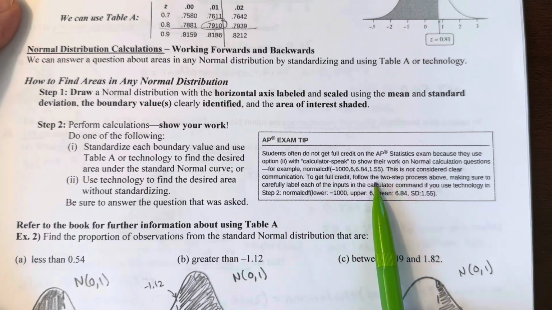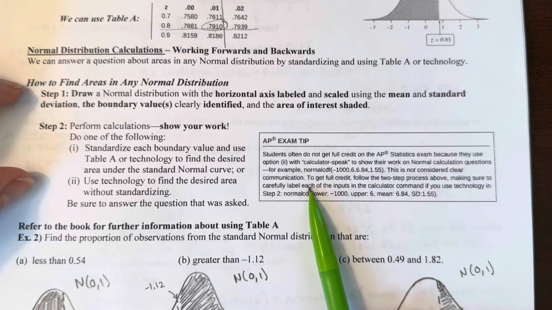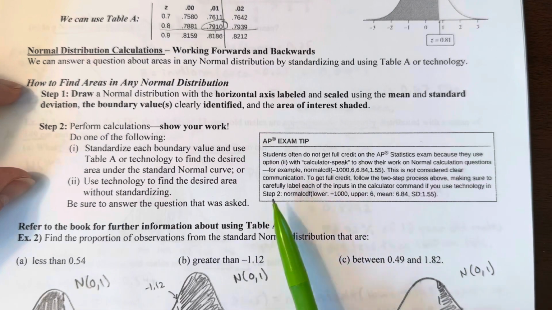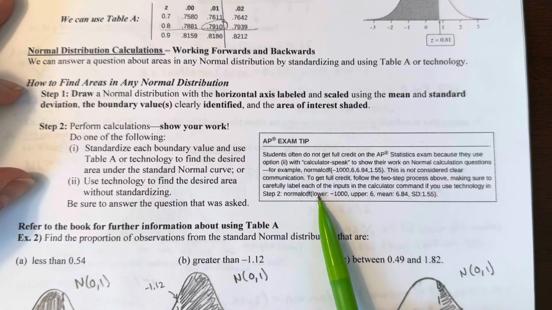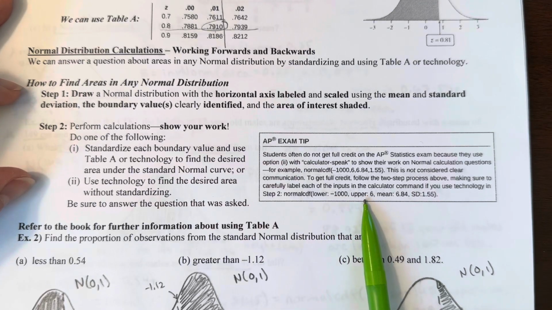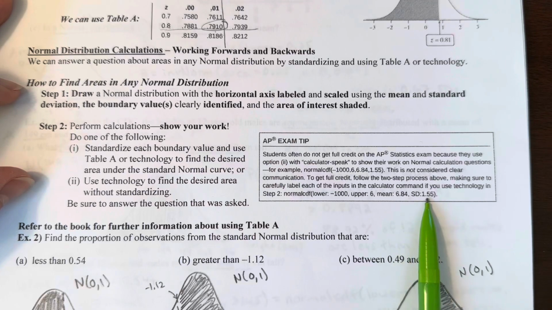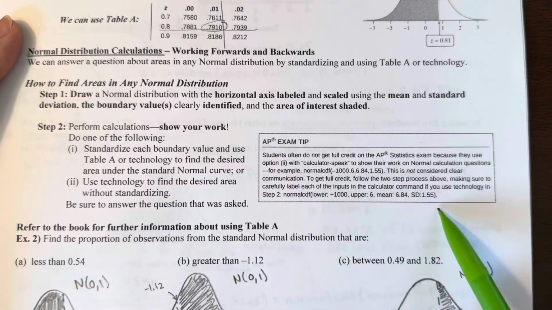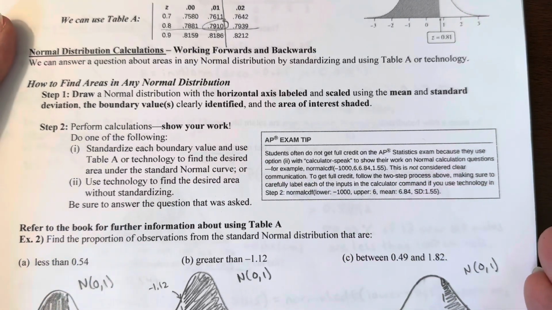To get full credit, follow the 2-step process listed right here, making sure to carefully label each of the inputs into the calculator command if you use technology. For example, normalcdf, and then in parentheses, lower bound is negative 1,000, upper bound is 6, the mean is 6.84, the standard deviation is 1.55. You can use the symbols, or you can actually write down the words. Now, lower bound and upper bound don't really have symbols, so you do have to write those out.